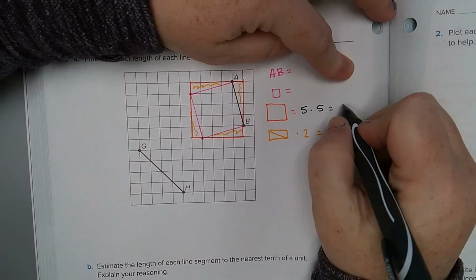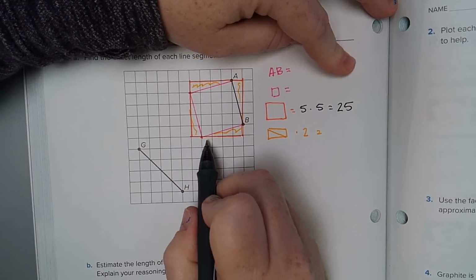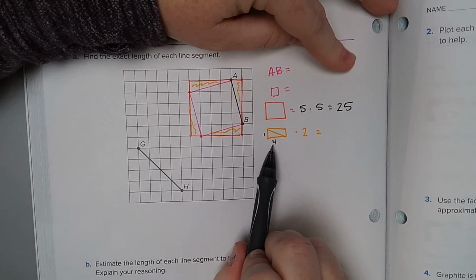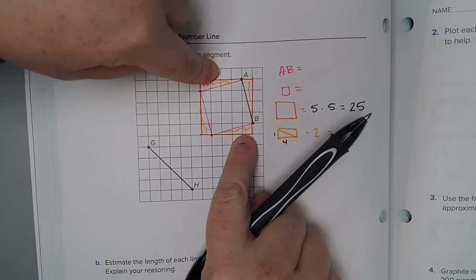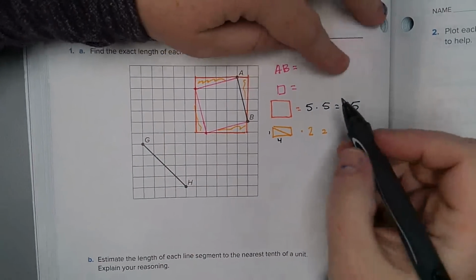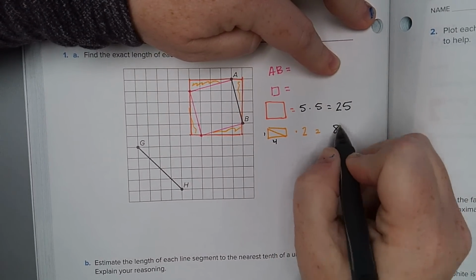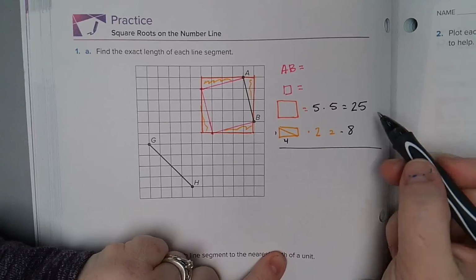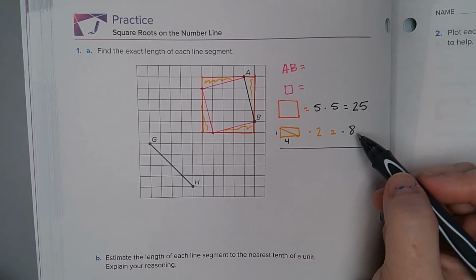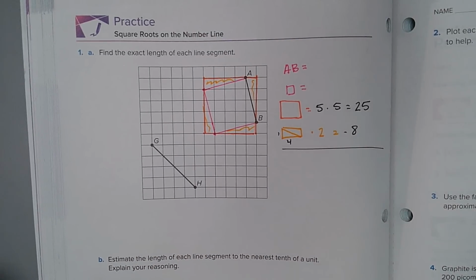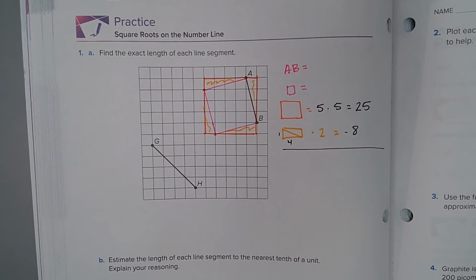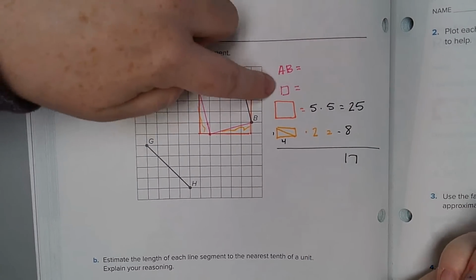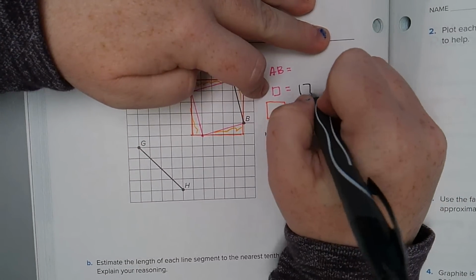5 times 5 is 25. Our triangles are 1, 2, 3, 4 by 1. Well, 4 times 1 is 4. So that means this is 4 and this is 4. So 4 times 2 is 8. Should have done my small triangle below it. 25 minus 8 is 17. So that means the little square has an area of 17.